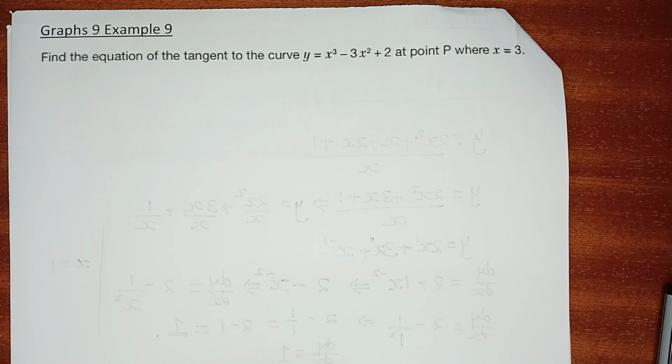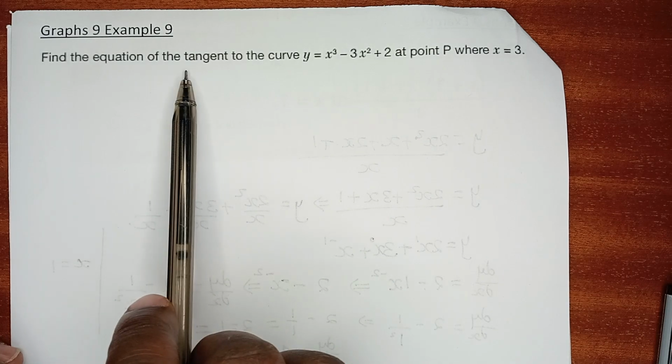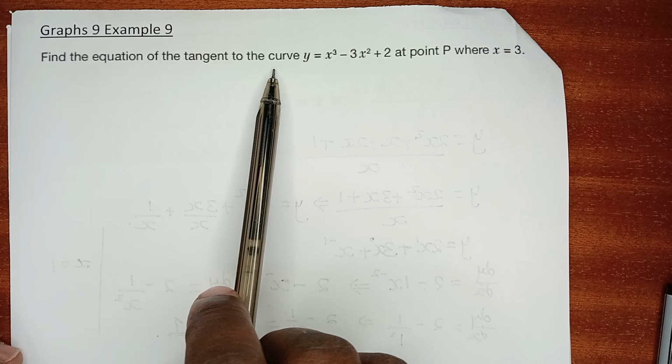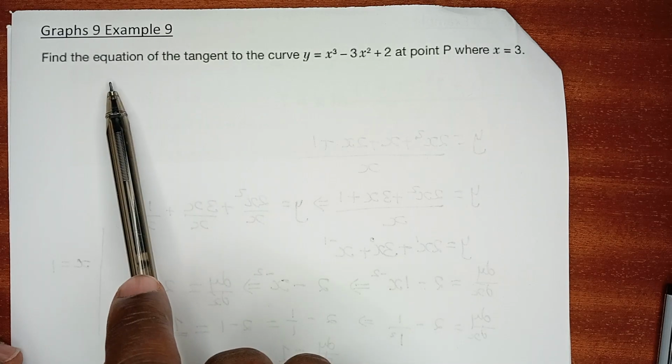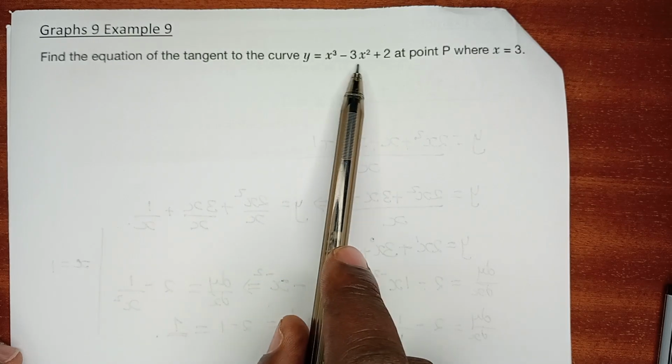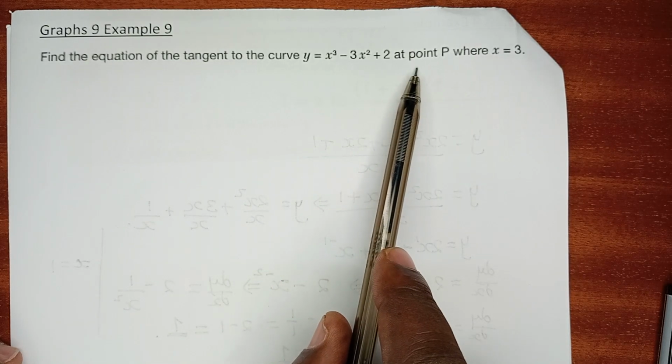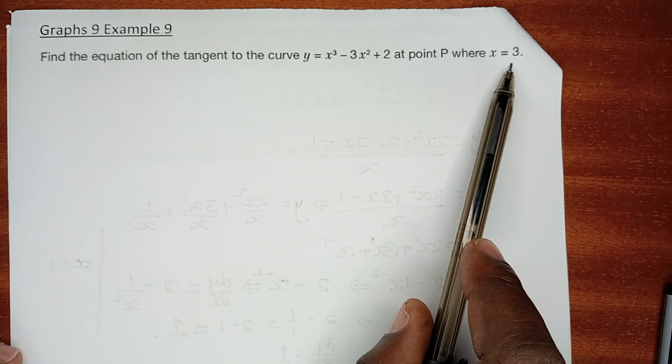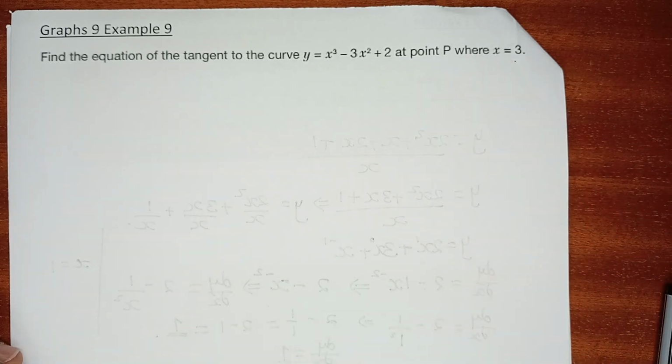In this video, I want us to go a notch higher in finding the equation of the tangent to a curve. Specifically, we are to find the equation of the tangent to the curve at the point P where x is equal to 3. We are going to do several things.